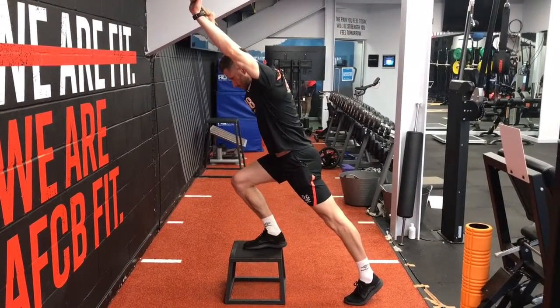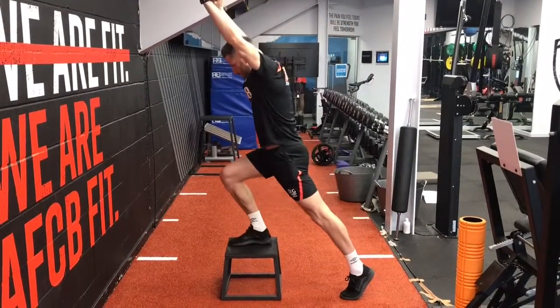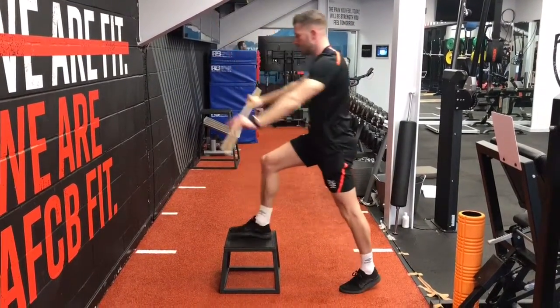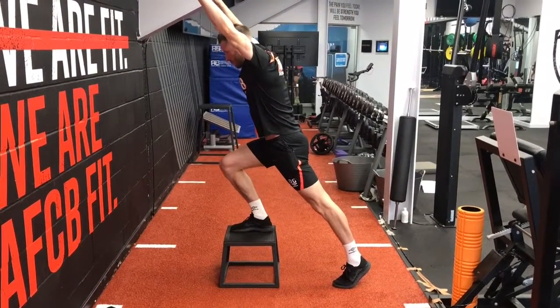Derivative exercises to help improve the athlete's capacity could include hip extension mobility work, alongside strength work to improve the hip strength into hip extension.